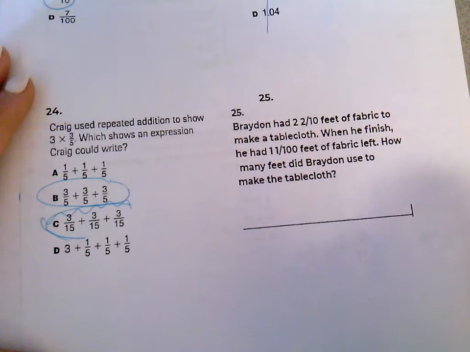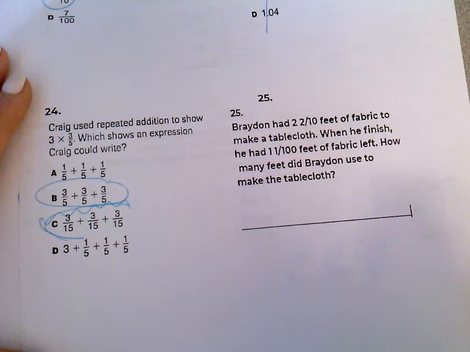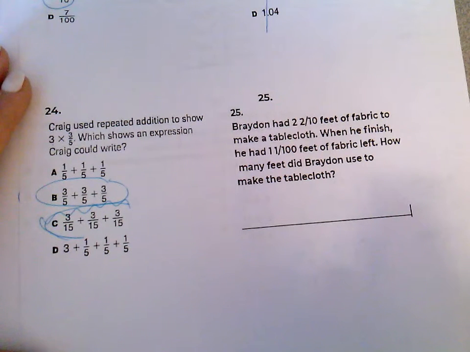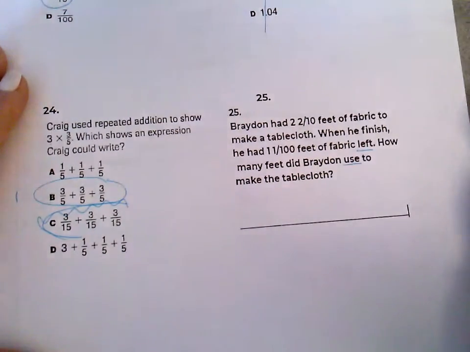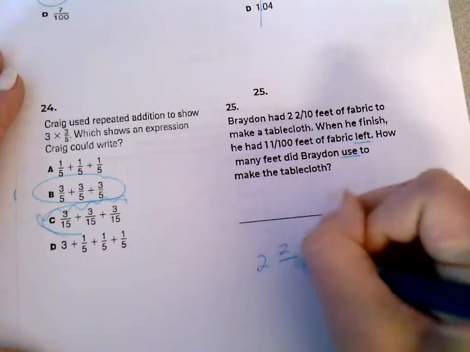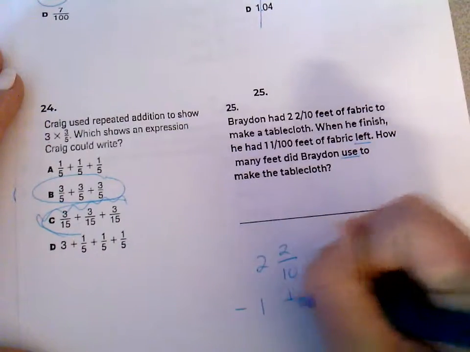Braden had 2 2/10 feet of fabric to make a tablecloth. When he finished, he had 1 1/100th feet left. How many feet did Braden use to make the tablecloth? So feet left, and how much did he use is telling me that we have to subtract. So we have 2 2/10 subtracted by 1 1/100th.